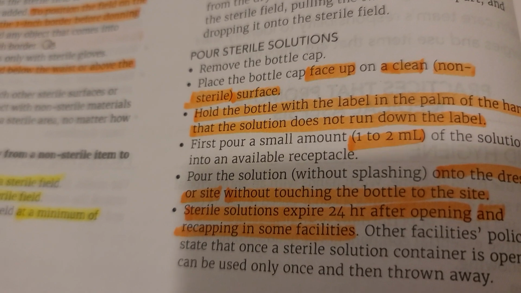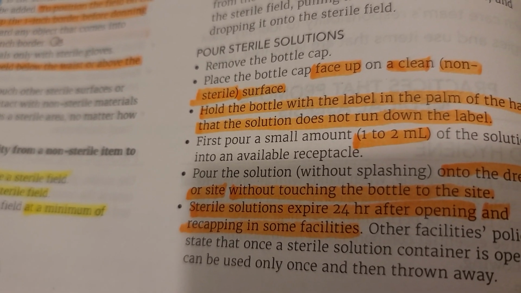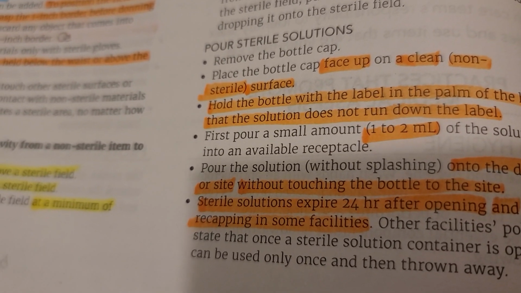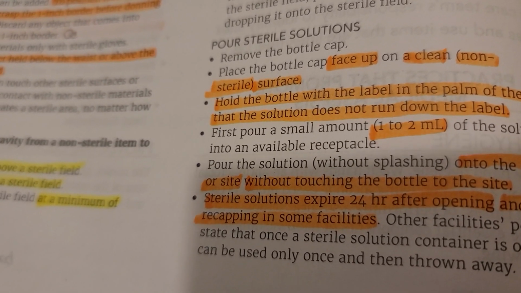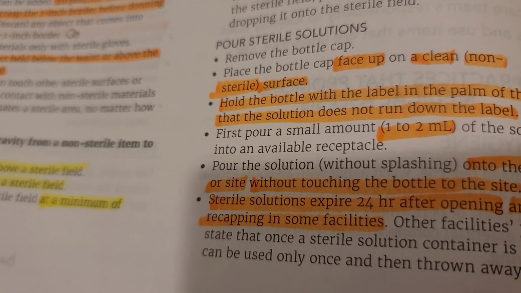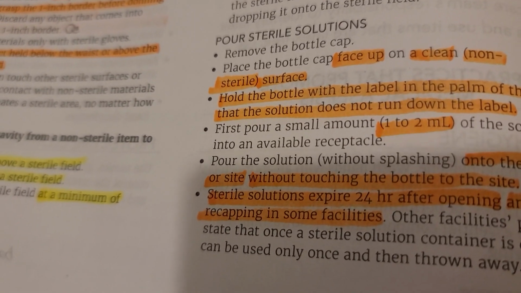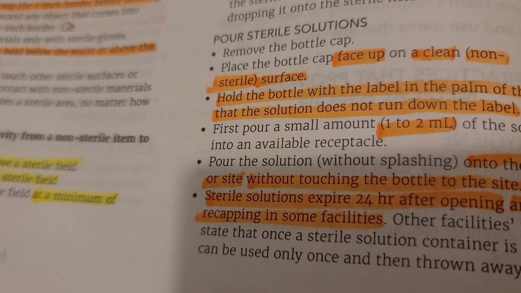At my facility, I don't know about the 24-hour part, because I gotta be honest, I was looking at it from the lens of a CNA, not a nurse. Now I will be more aware when I'm watching these procedures being done.